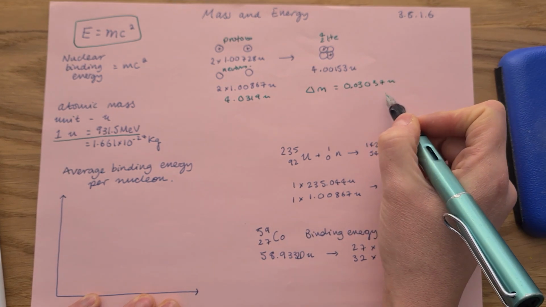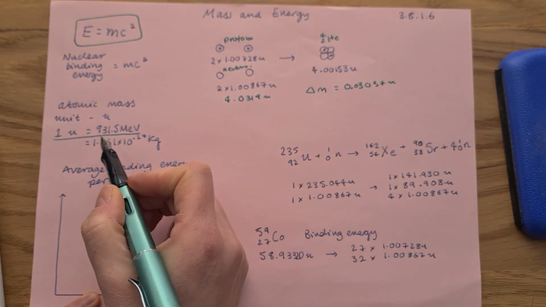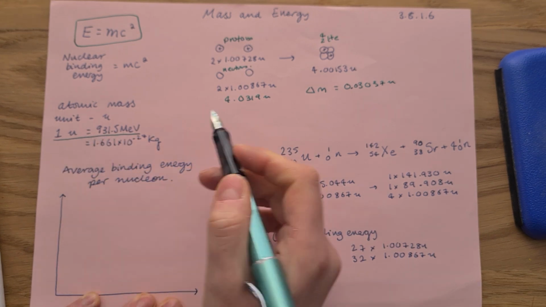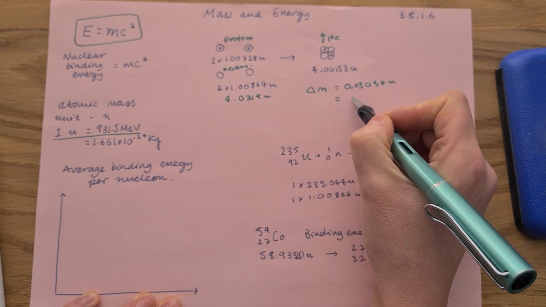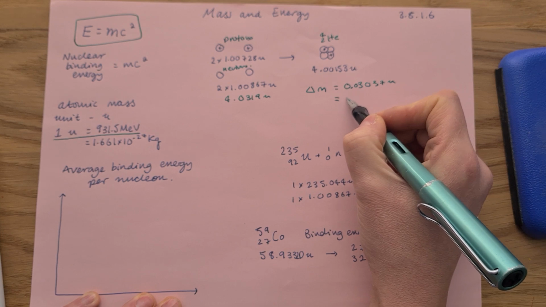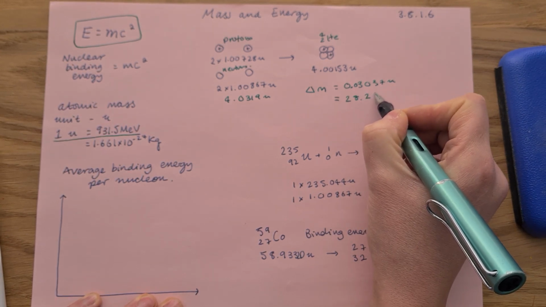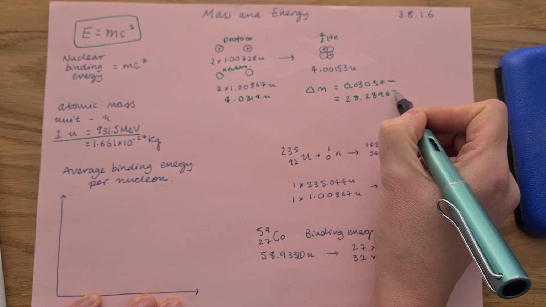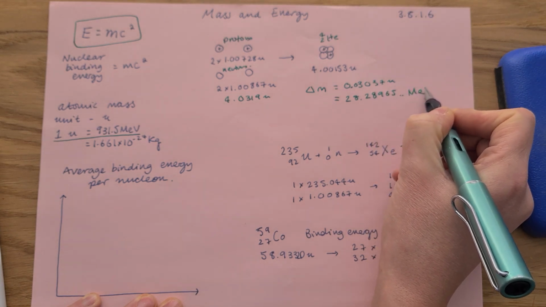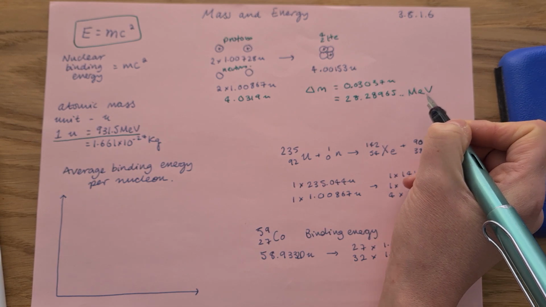And then if we want to convert that into mega electron volts, we simply use this conversion here. We multiply it by 931.5 mega electron volts, and we get about 28.28965 mega electron volts. So that's the binding energy of the helium nucleus.